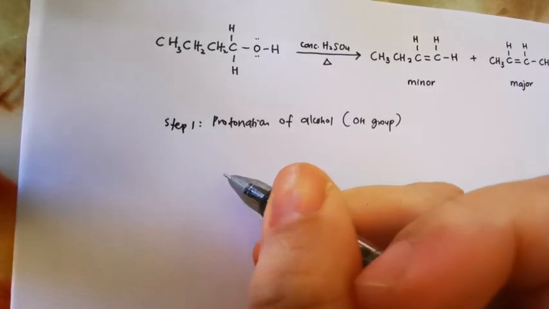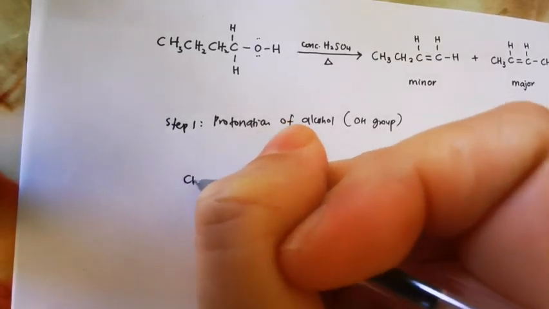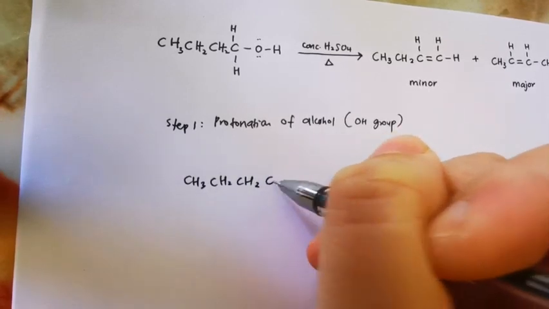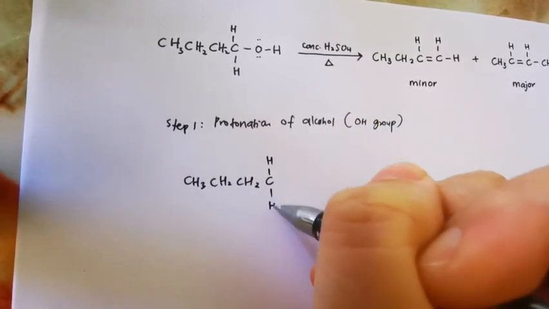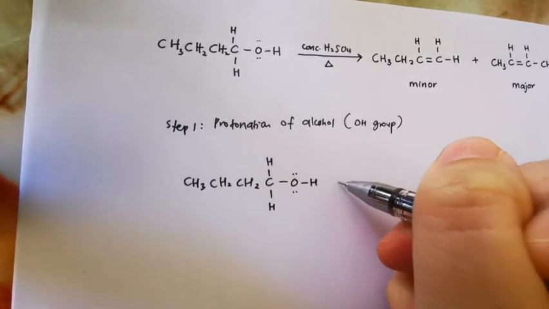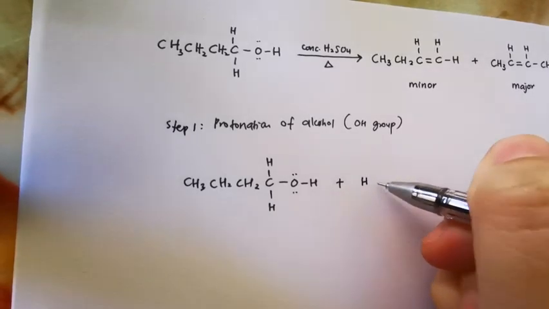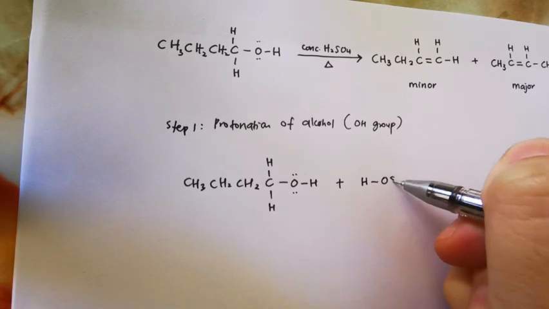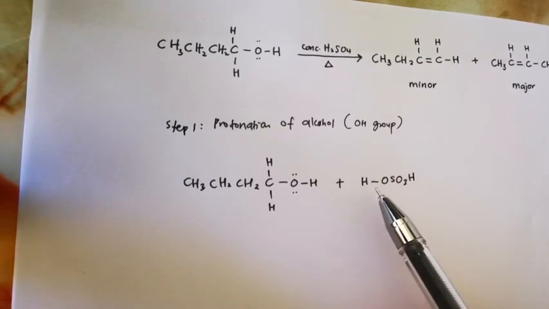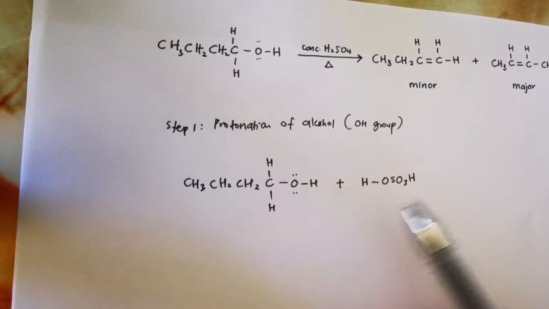So let's look at how it happened. First, I will draw the alcohol involved. Okay, and I will add the H2SO4 here, but I will write it as this structure as it will be easier for us to show the bond cleavage in the reaction.